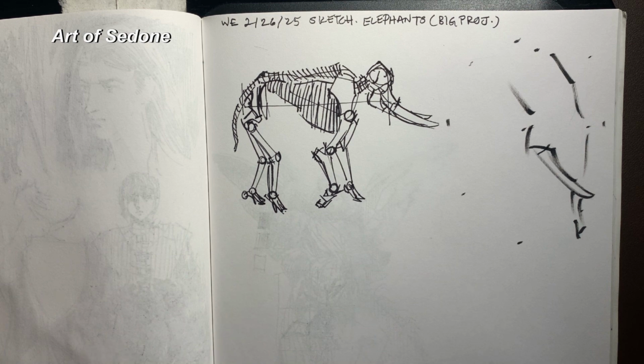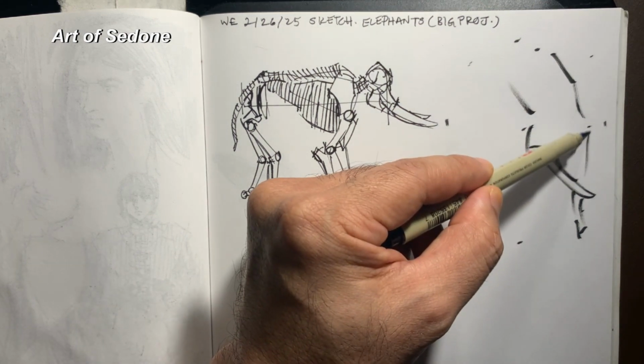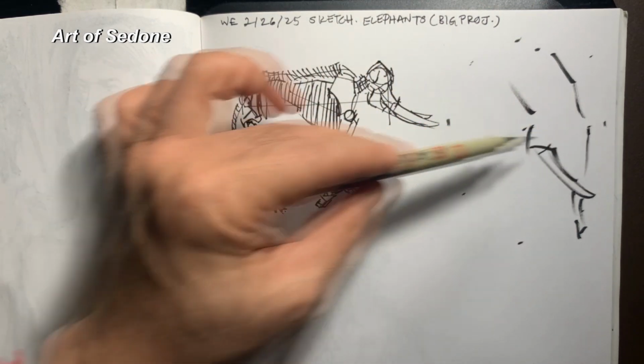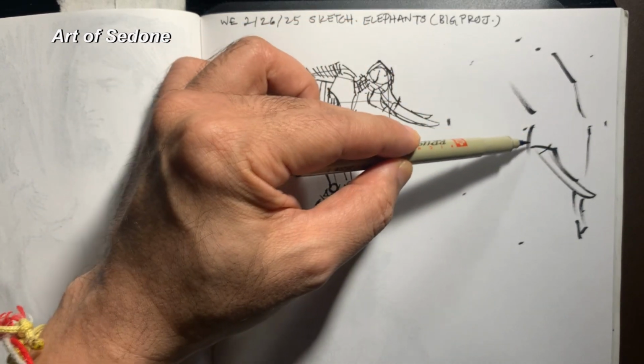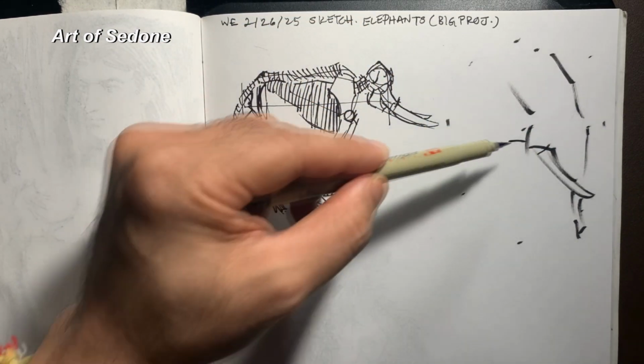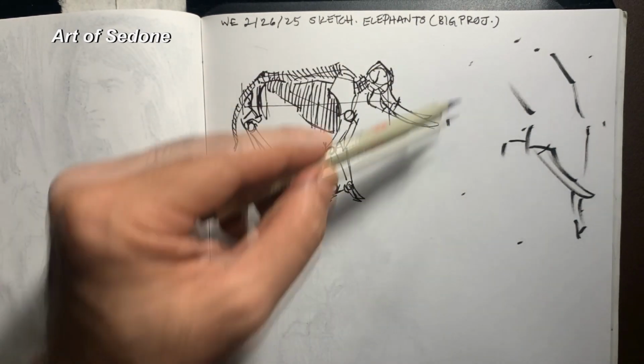In the reference photo, this was basically the middle. If I have that, then I have the rest of the proportions.